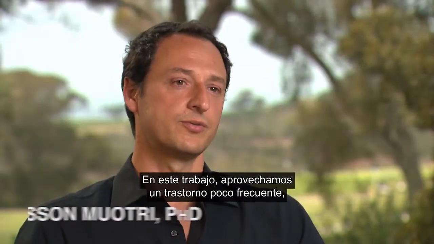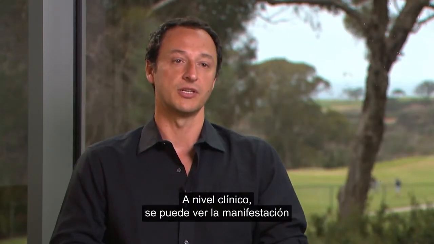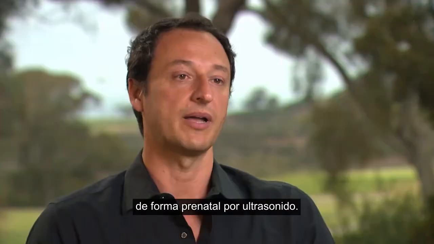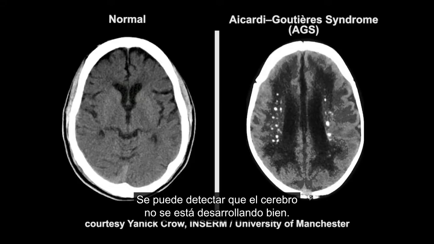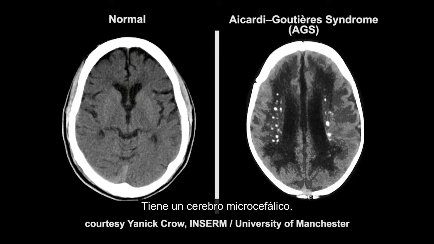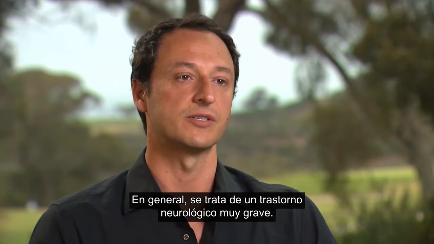In this work, we took advantage of a rare disorder, Aicardi Goutieres, to really explore a fundamental mechanism that happens in your brain. Clinically, you can see the manifestation pre-birth by ultrasound. You can detect that their brains are not developing well. They have microcephalic brains. Overall, it's a very severe neurological disorder.